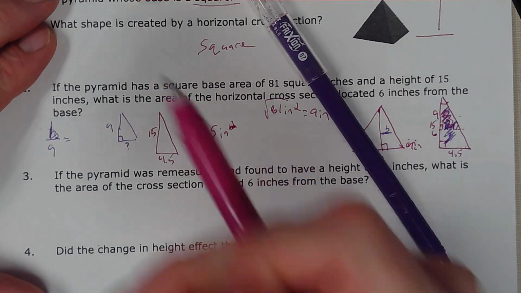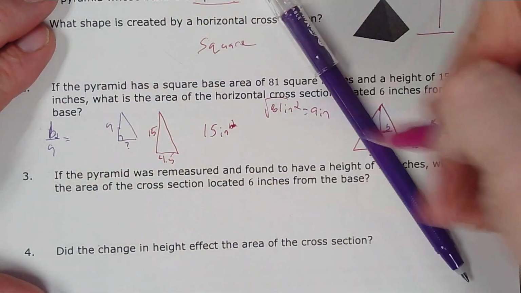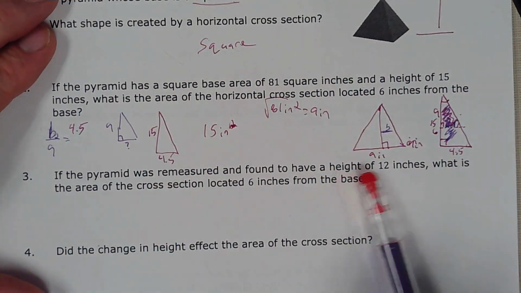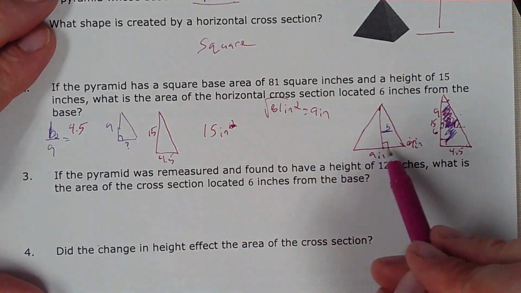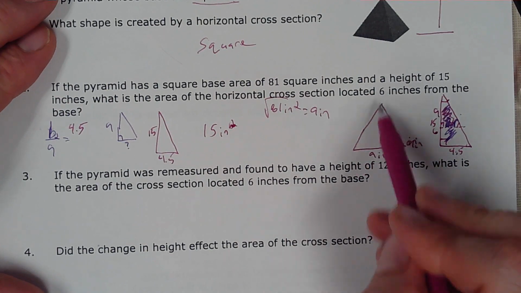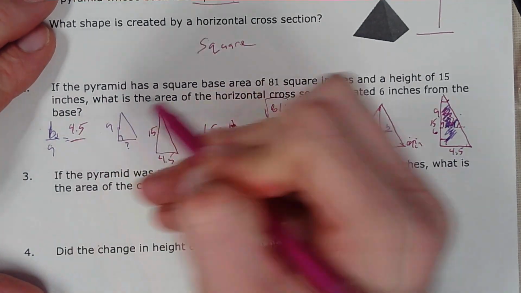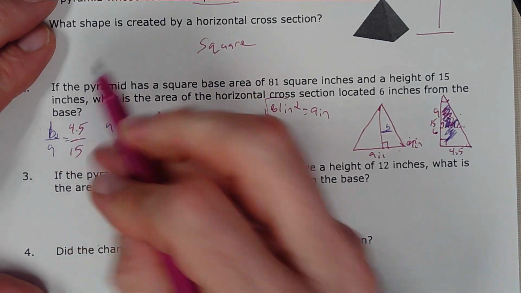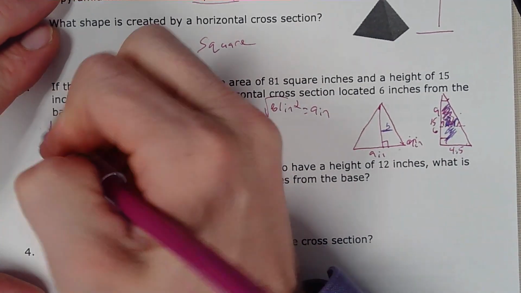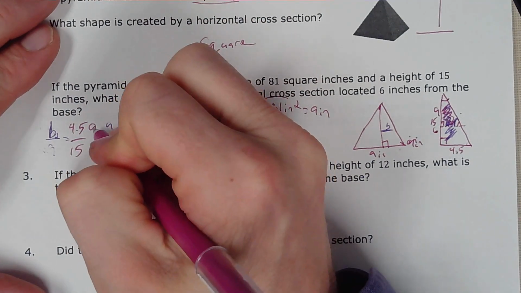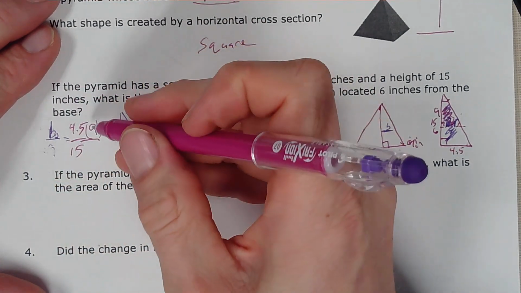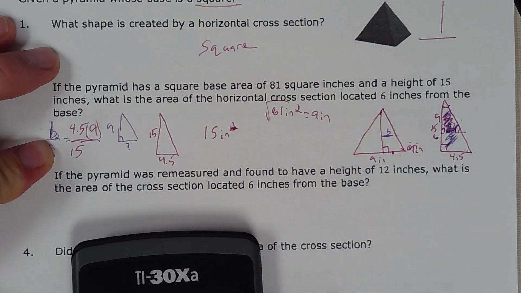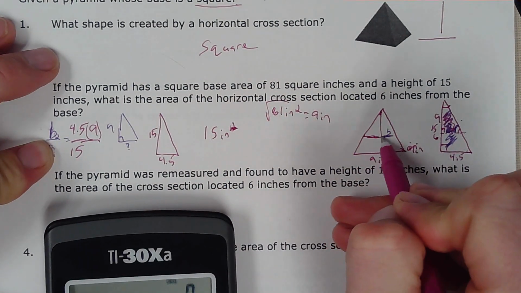So what is my similar part of this? It's gonna be 4.5, right, because that's half of the base, right, because it's half of this triangle. This triangle is half of my square, right? And that's going to be divided by 15, right? So I'm just going to multiply both sides of this by 9, right? So 9 times 4.5 divided by 15 is going to be equal to half of this, okay? Half of this length right here, all right?